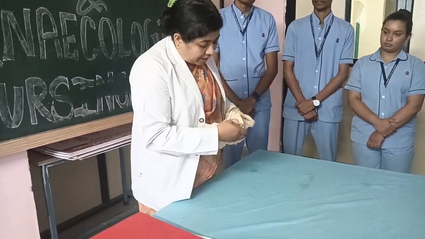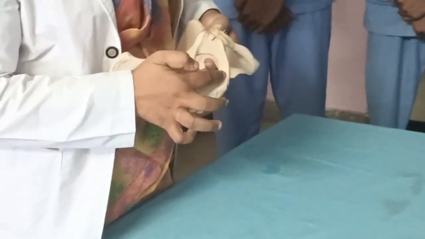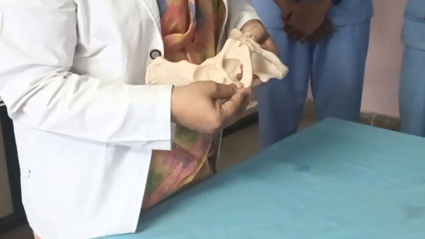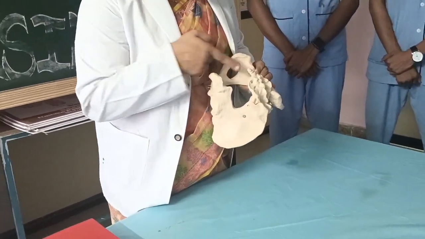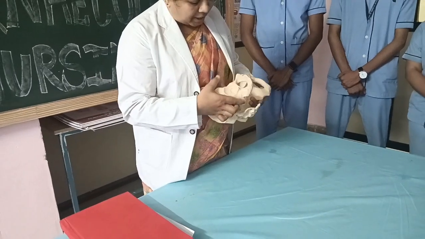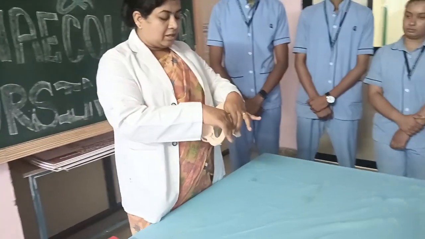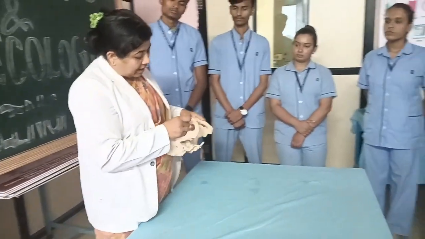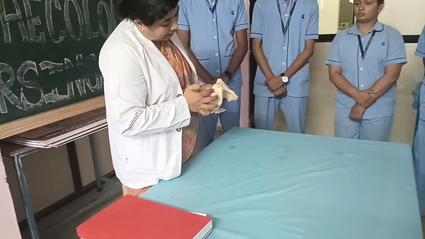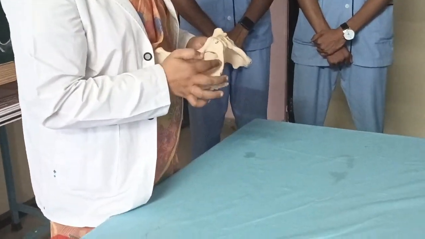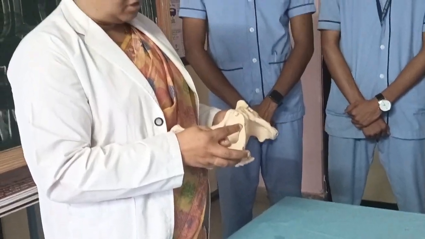Coming towards the parts of ischium, this is the body of ischium. This is the ramus of ischium. This is ischial tuberosity and this is your ischial spine. The 2 spines are there. This is the ischial spine. Coming towards the parts of pubic bone, this is the body of pubic bone and this is inferior ramus and this is your superior ramus. So the inferior ramus of pubic bone interconnects with the ramus of ischial tuberosity.